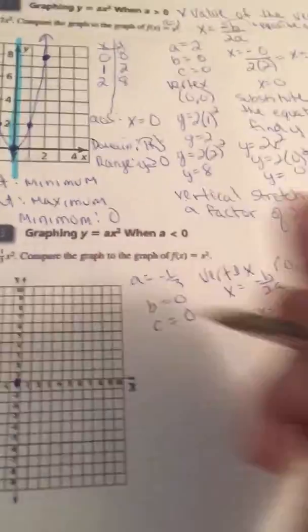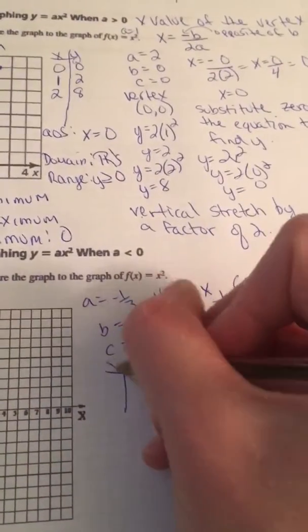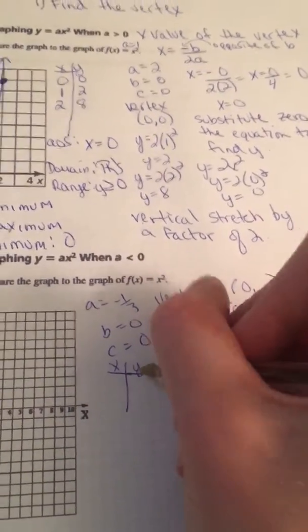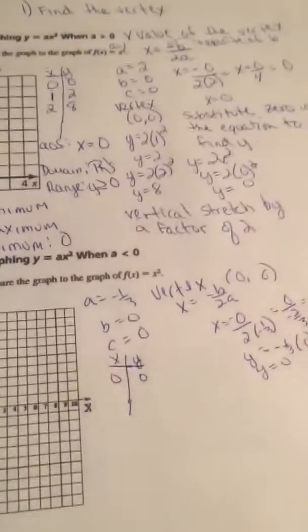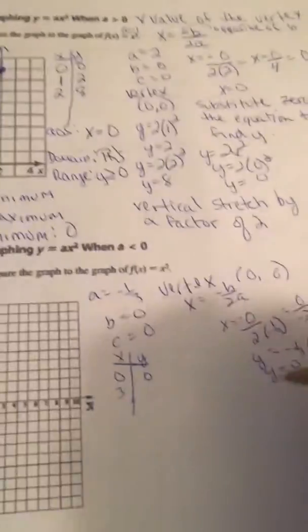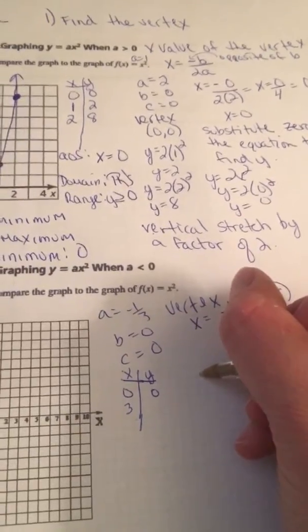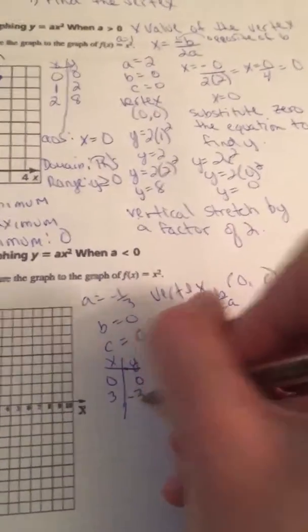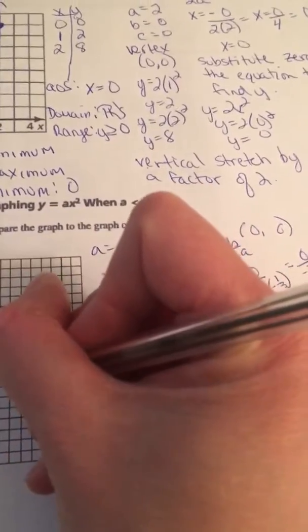I'm going to plot that on my graph and make a little chart to find more values. So I know that when x is 0, y is 0. Because a is negative 1/3, I'm going to use a different value for x. I'm going to use the value of 3 just to clear the fraction. And when I plug 3 back into the equation, I get negative 3. So I'm going to graph 3, negative 3.